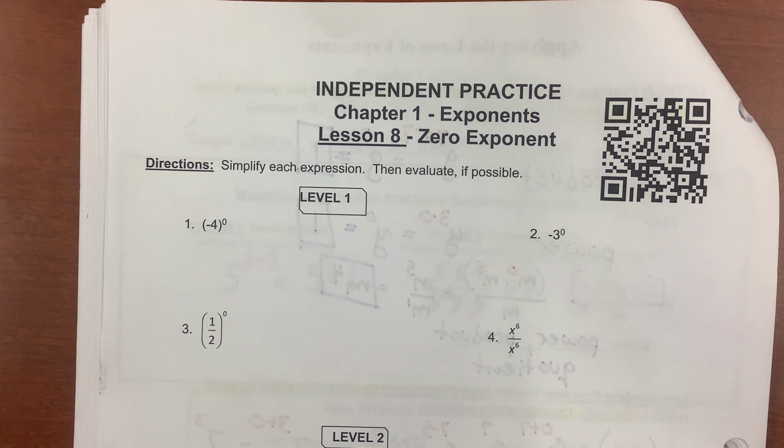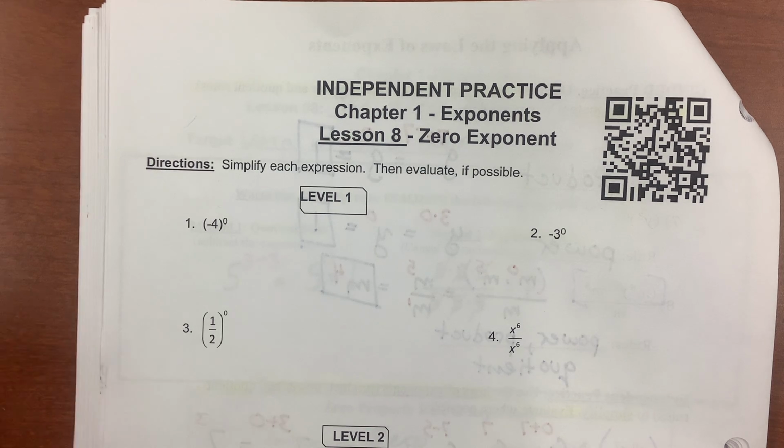Listen, if you did not do these problems, turn off the video and try them. The only way to learn math is to do math. Look back at your notes and do the problems. If you did do them, woo! Let's get over and just do this.